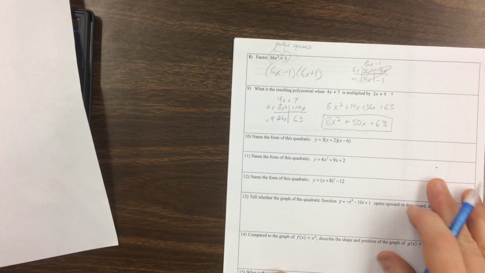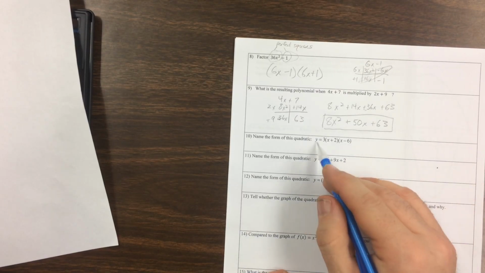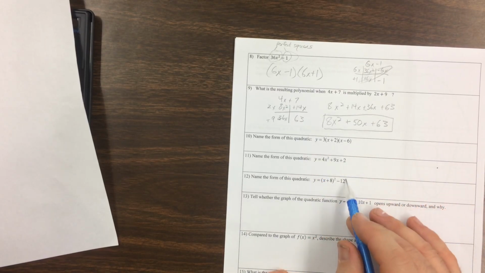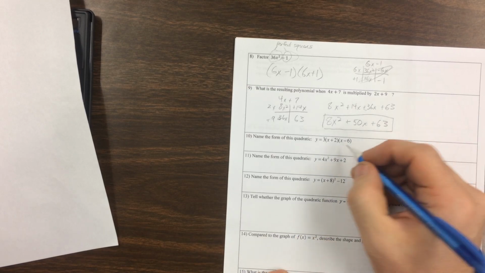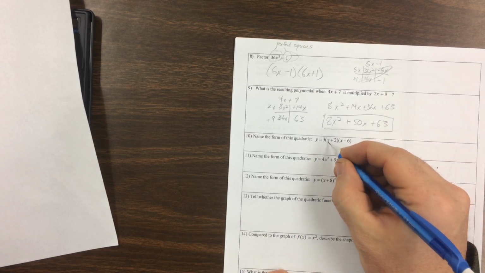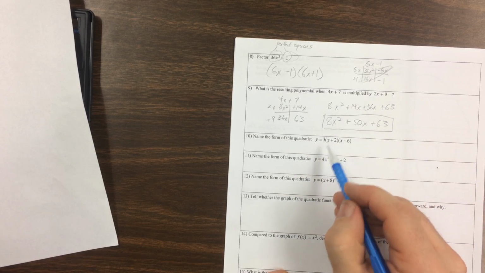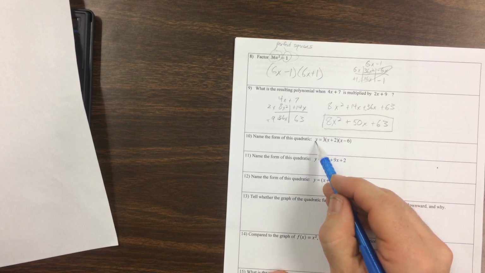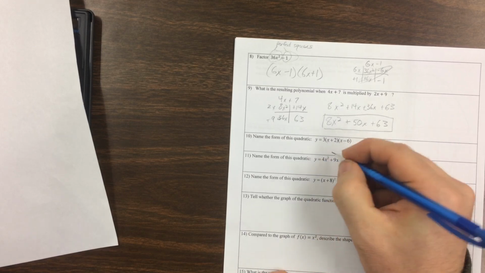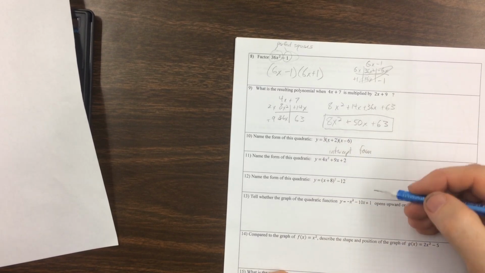Name the form of this quadratic. We have got 3 questions that are asking the 3 different forms of quadratic equations and how they help us graph. This is intercept form because we're given it in factored form, 2 binomials. This is using the zero product principle. We could use this to figure out when does y equal 0. So that would be -2 and +6. This is intercept form. And again, this is multiple choice, so you'll have these to choose from.